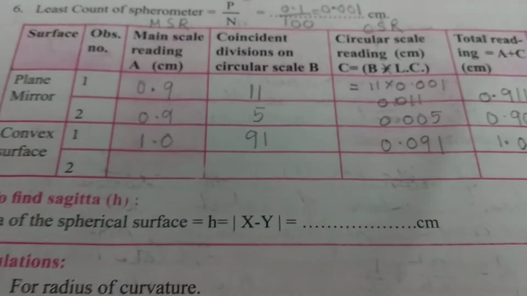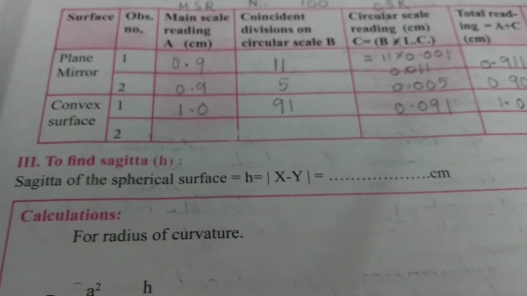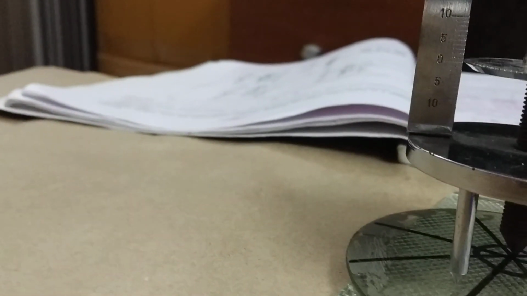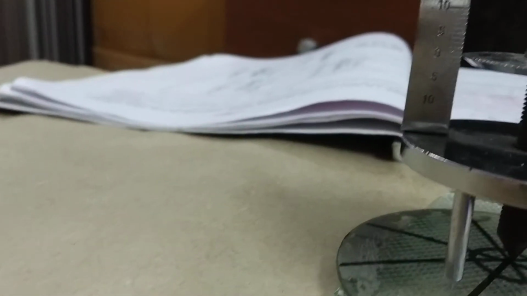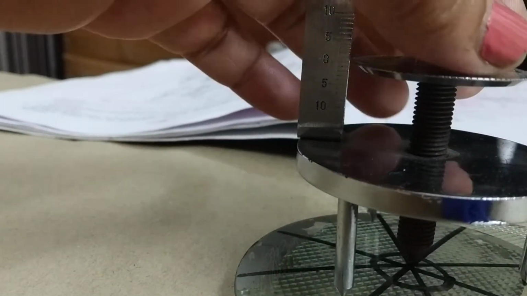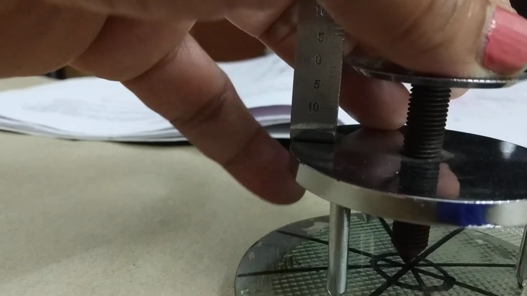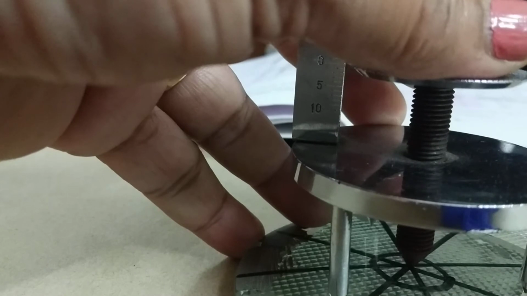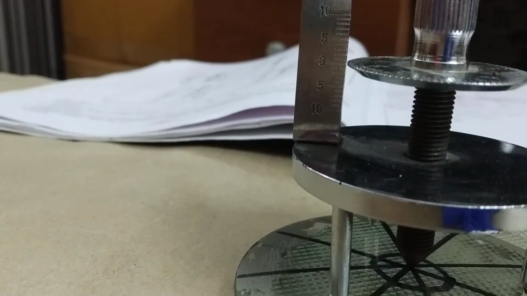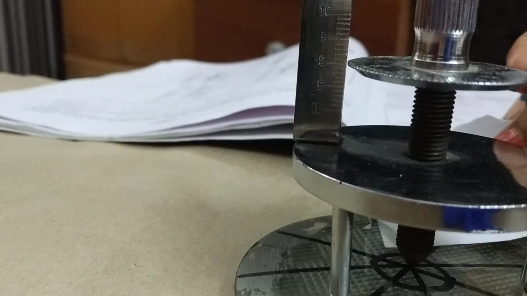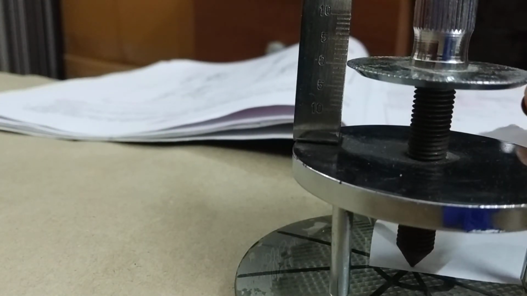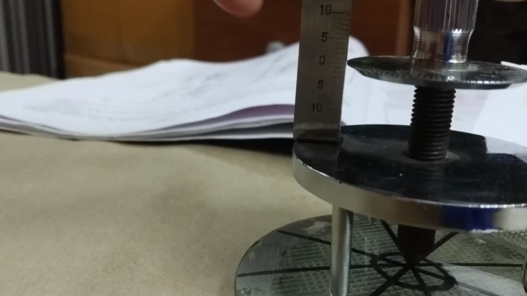Now we have to take a second reading. Now the second reading, mind well, it should be at the center itself. That means, suppose we feel that this is not the center, a little here will make it the center. So at the center only, let us take another reading. So again we will allow this to pass.